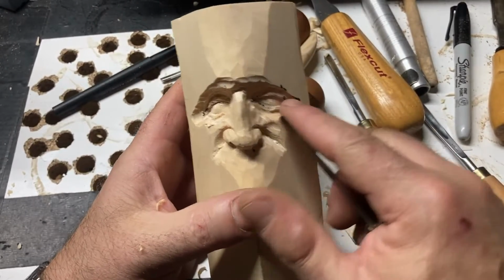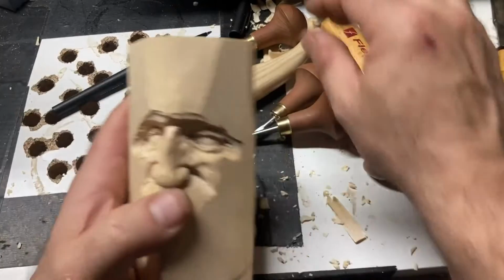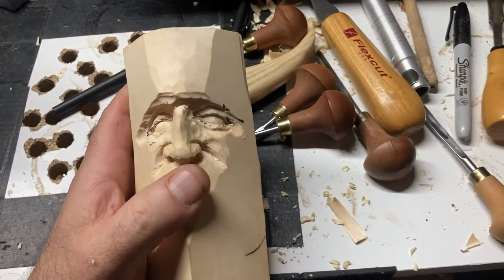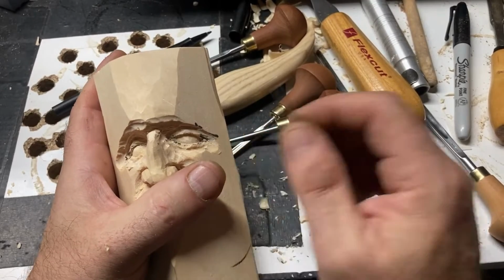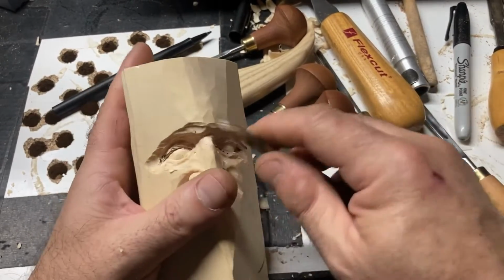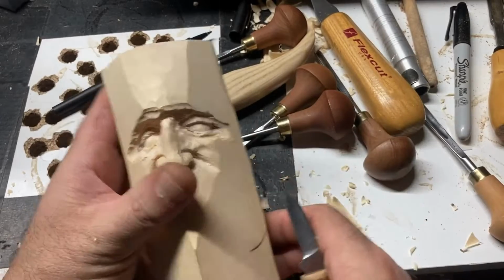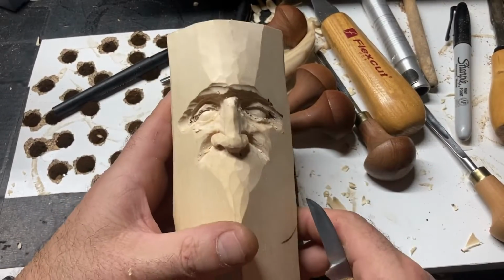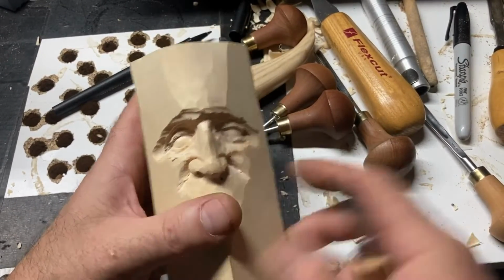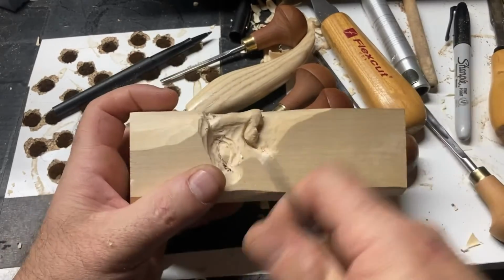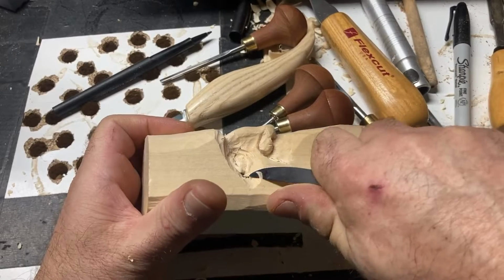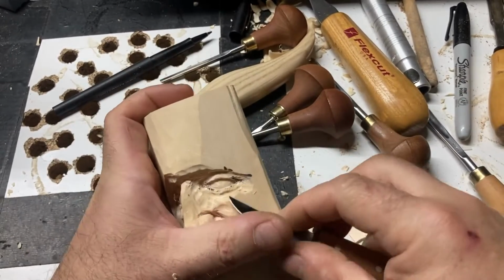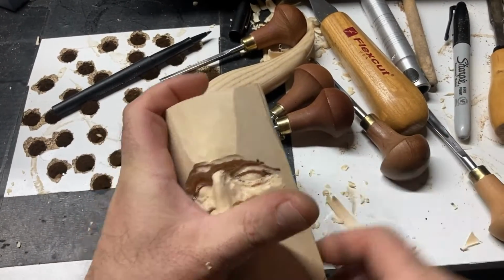All right? And if you're doing, you know, like a female or something like that, a child, you don't want to give them that many bags because, of course, that's just going to make them look older when you're going for a young look, right? So that right there is how I would do some eyes. And then, of course, we'll put our pupils in and stuff. And that right there is pretty much how I'd go about it.